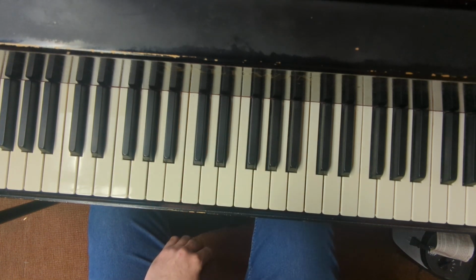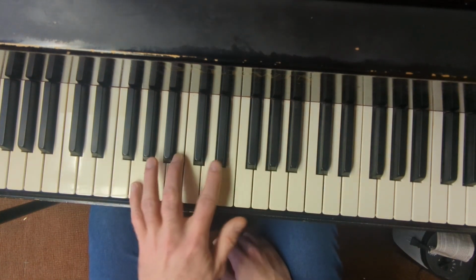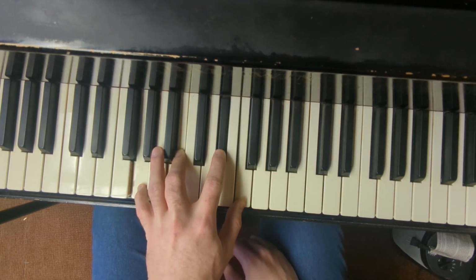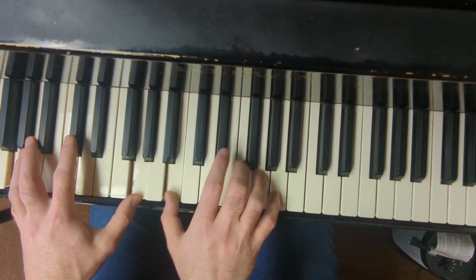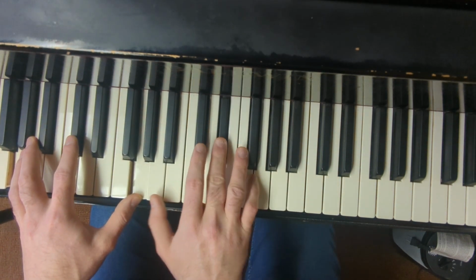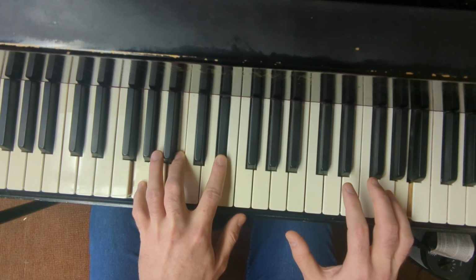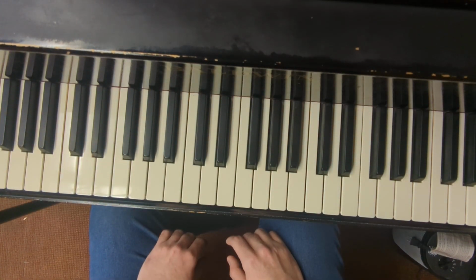So this adds a little more color, a little more substance to that basic augmented triad, or even that 7 sharp 5 sound. To hear it in context, resolving to the 1 chord.